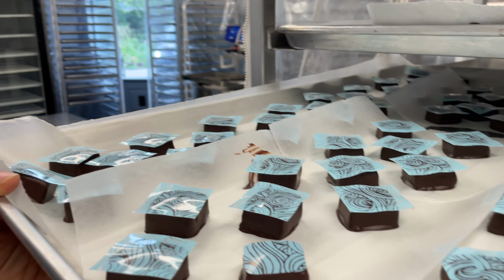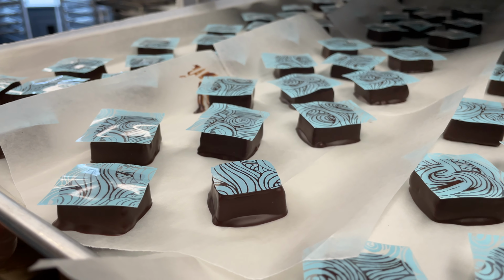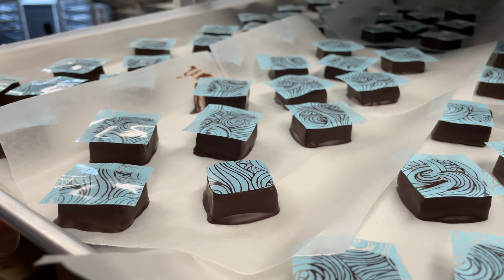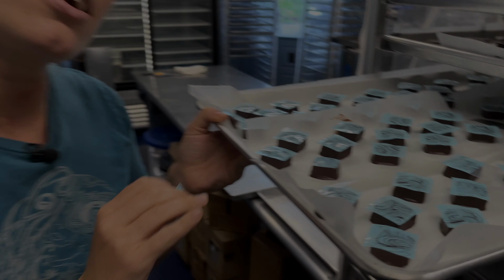All right, so when that is all set up, you remove it, and you've got a nice, beautiful nautical design there.